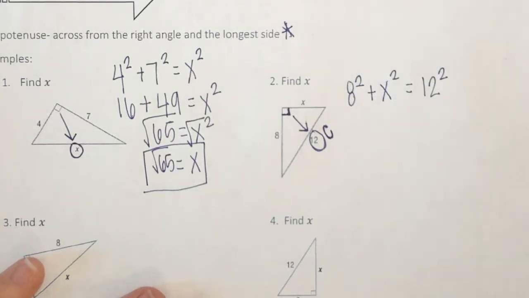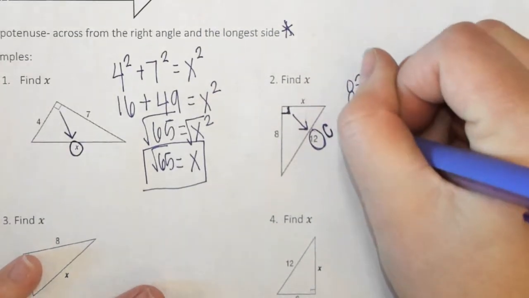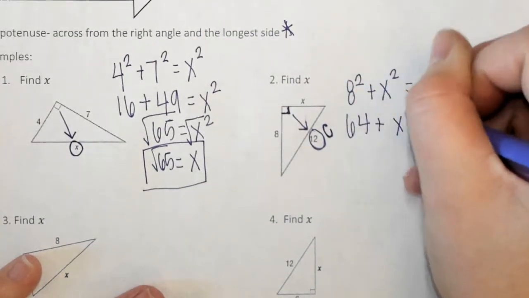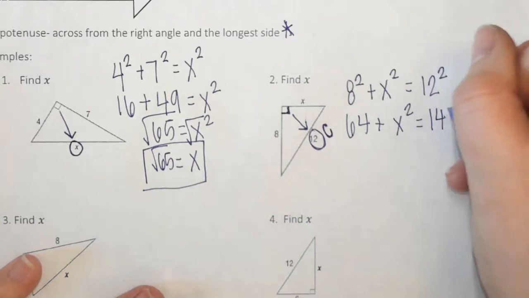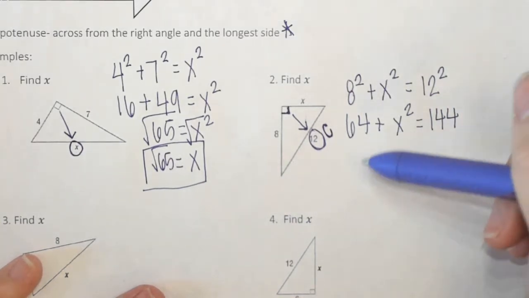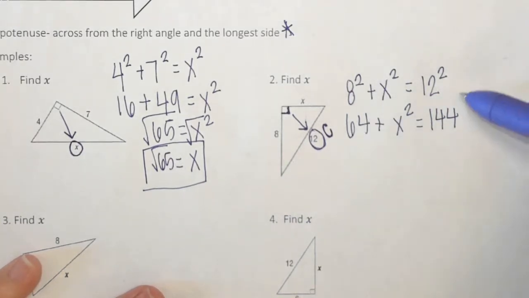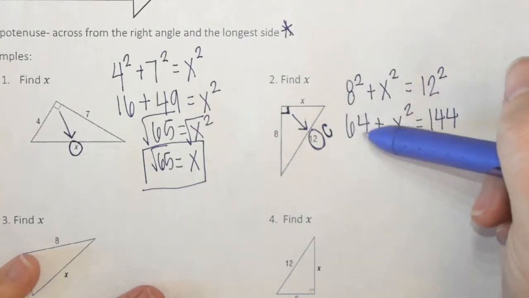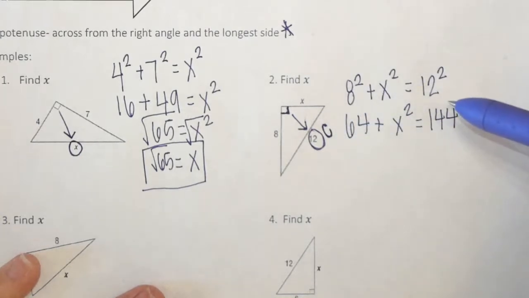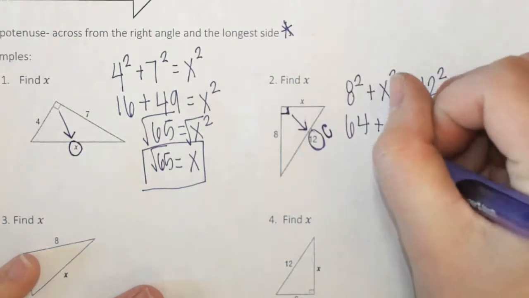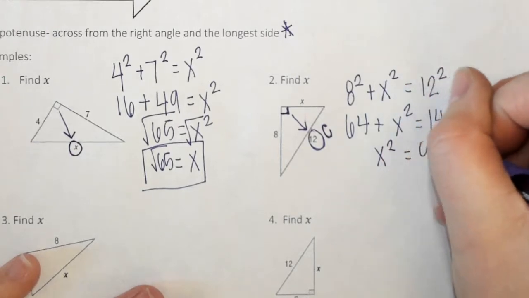Okay, 8 squared and 12 squared. Well, 8 squared is 64. 12 squared is 144. So now we need to get 64 to the other side. Well, right now 64 is positive. So to get 64 to the other side, you have to subtract. So you have 144 minus 64 is 80. So you'll get x squared equals 80.